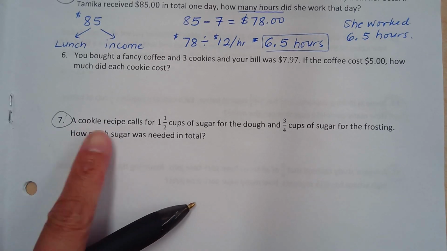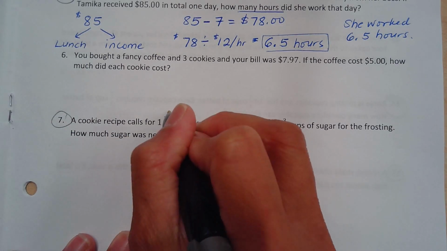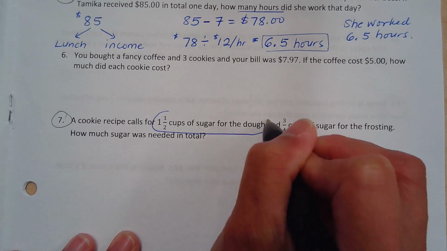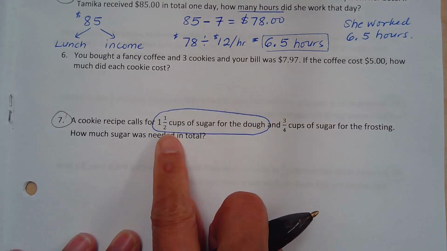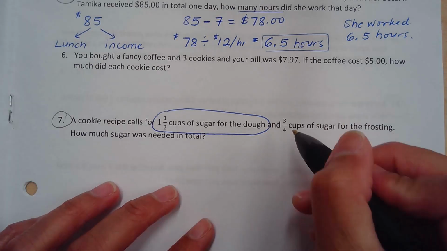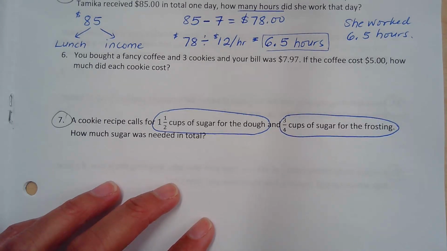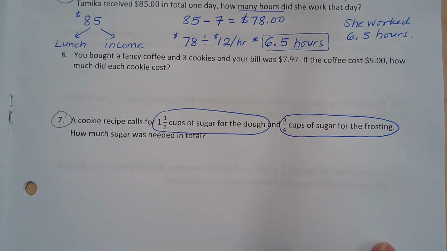A recipe calls for 1.5 cups of sugar for the dough, so 1.5 cups for just the dough and 3/4 of a cup for frosting. How much sugar was needed in total?